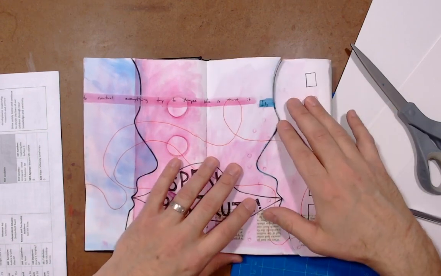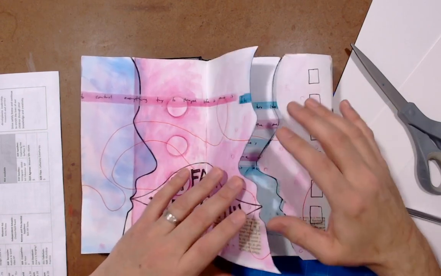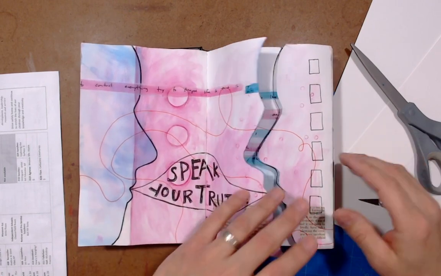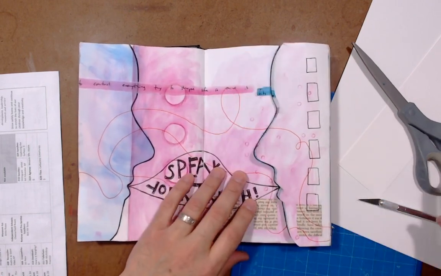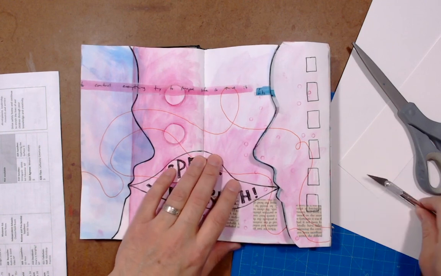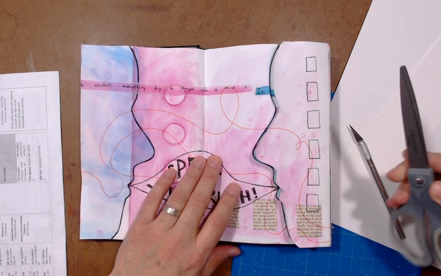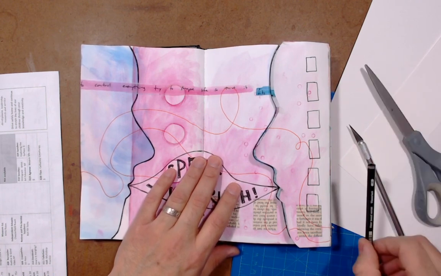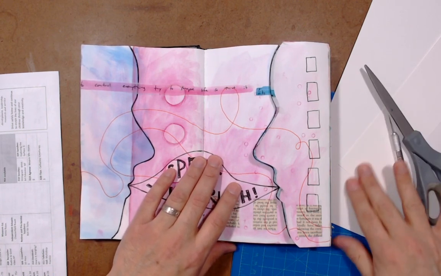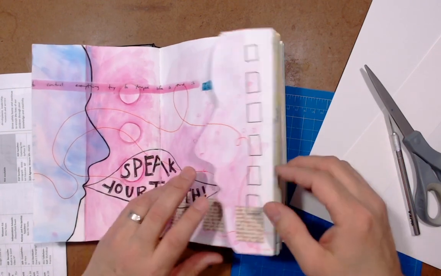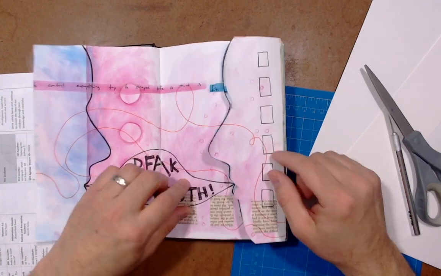So you're going to, of course, need a journal, and this is something that I am doing in the journal. It doesn't make sense to do it on separate paper unless you're going to put it together in a book or a journal. I have a craft knife. If you don't have a craft knife, you can also use scissors. I have a pencil so that I can draw. I've got some pieces of mixed media paper that's about the same weight as the paper that's in my book.